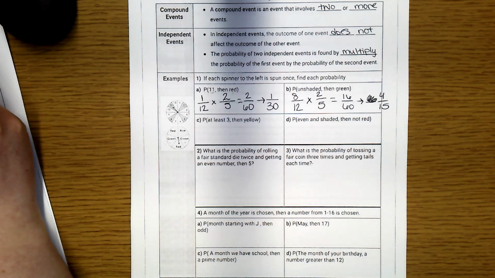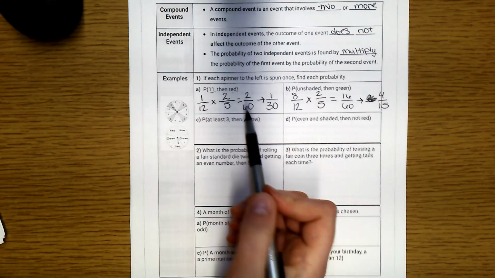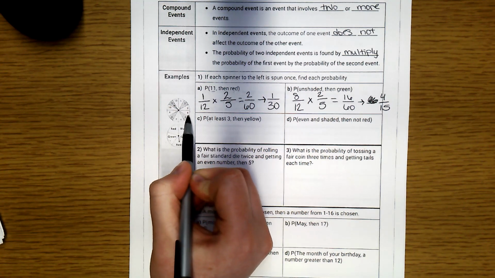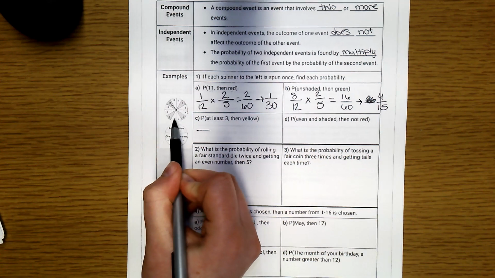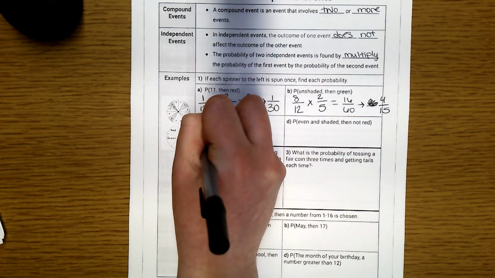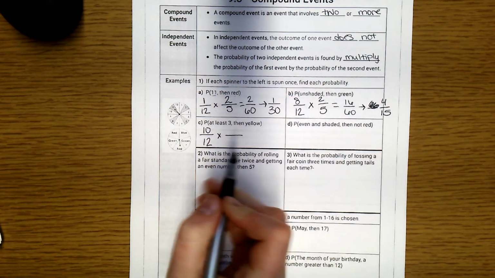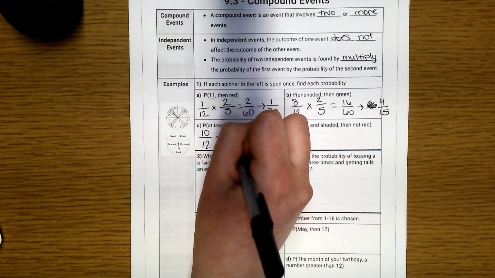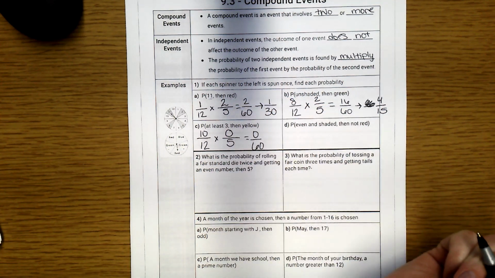The next one says probability of at least 3 and then yellow. At least 3 means the smallest we can be is 3, so we could be 3, 4, 5, 6, and so on. That means I have 1, 2, 3, 4, 5, 6, 7, 8, 9, 10 options out of a total of 12. Then I'm going to multiply it by yellow. There are no yellows on this, so I have 0 ways to get what I want out of 5 options. So my probability is 0 out of 60. There is no way for that to happen.